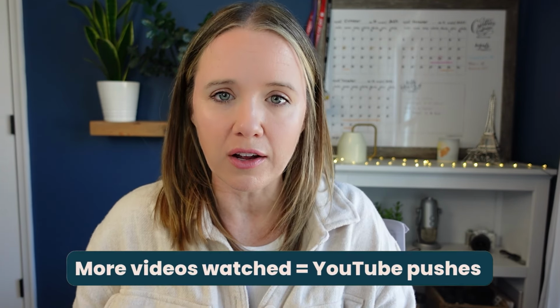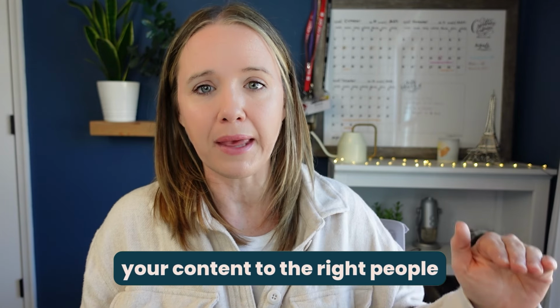And 2, the more people watch your videos, the more YouTube is going to push your content to more of the right people, the ready to buy viewer. And so instead of having to spend money to get your content pushed, instead of having to create more and more content to get your content pushed, if you do this right, you increase your conversion rates with viewers and you get YouTube to promote your content more for free.